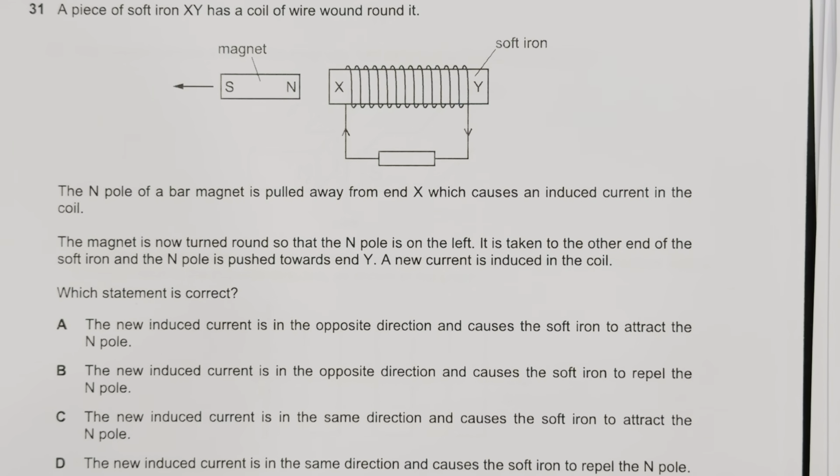The north pole of a bar magnet is moving away from X, which causes an induced current in the coil. The magnet is now turned round, so that the north pole is on the left side. It is taken to the other end of the soft iron, and the north pole is pushed towards end Y. A new current is induced in the coil.